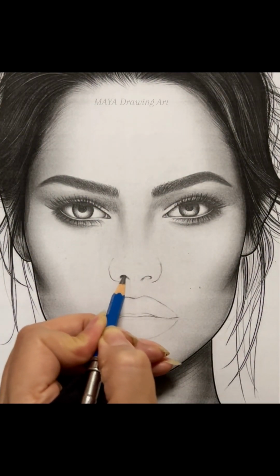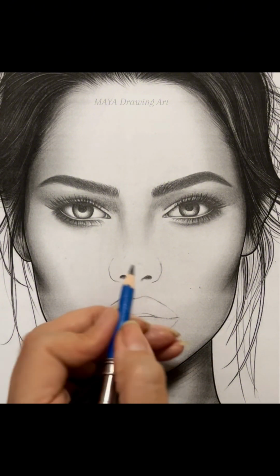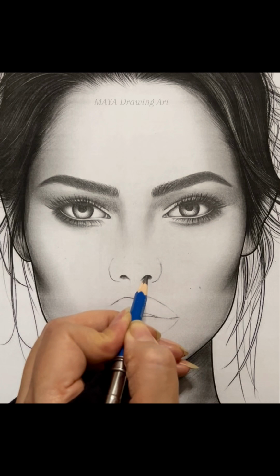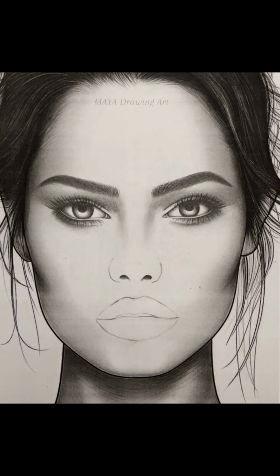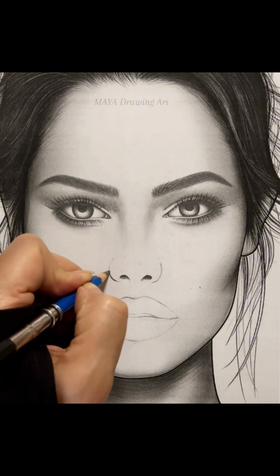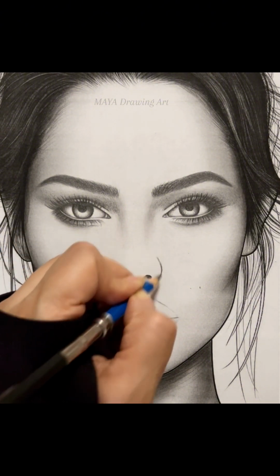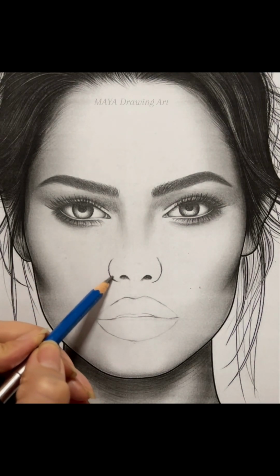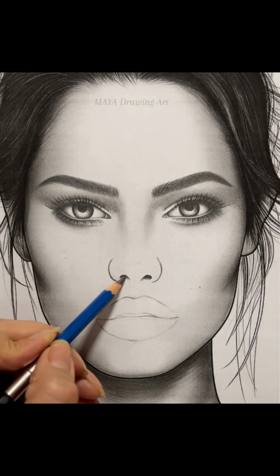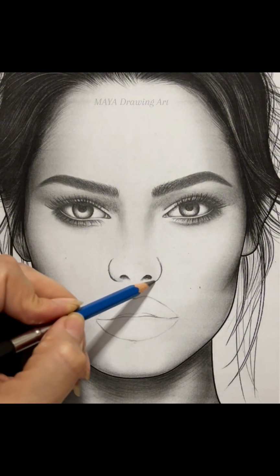An important point in drawing the nose is shading, as it gives the nose its form and structure. Shade beneath the nose and above the nostrils, then blend it towards the tip of the nose for a smooth transition.